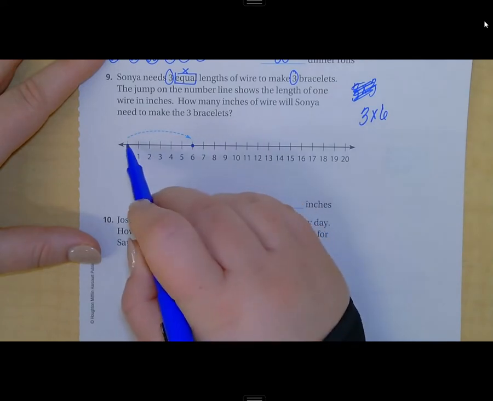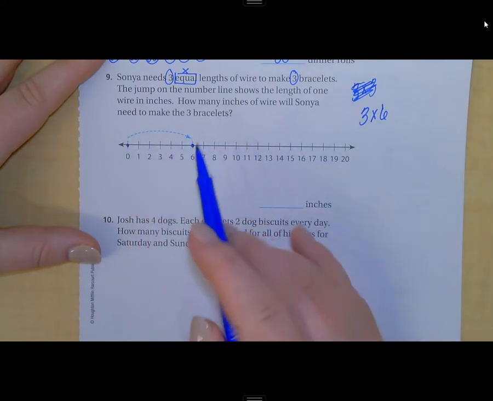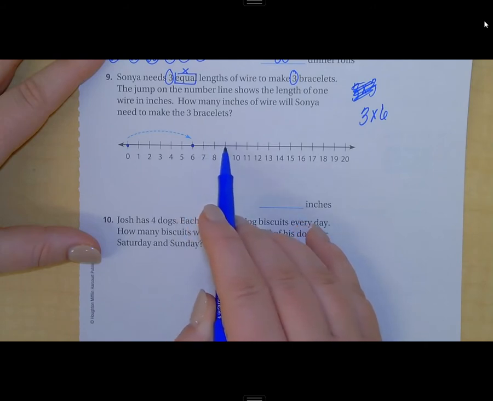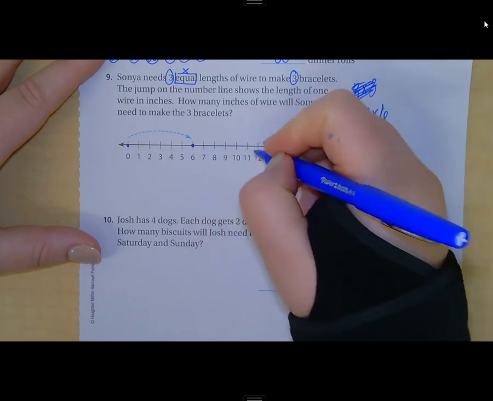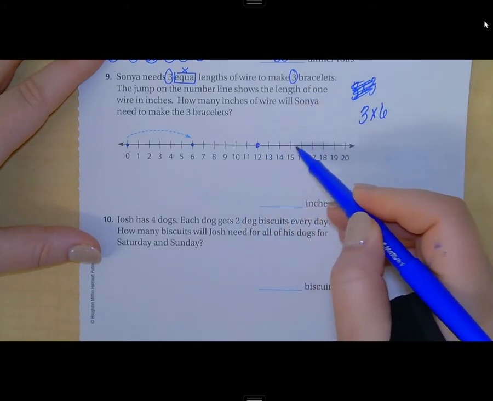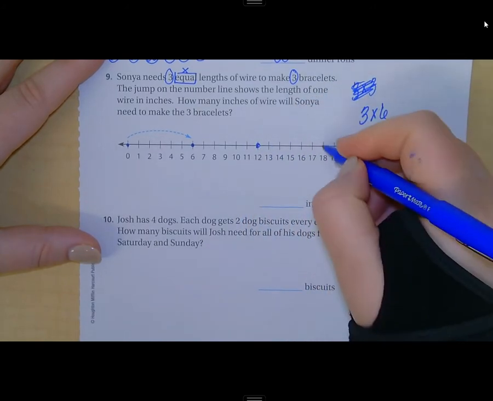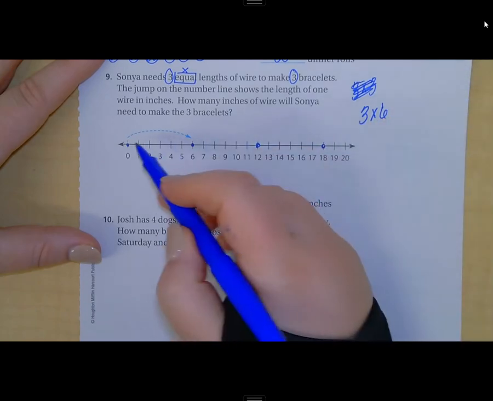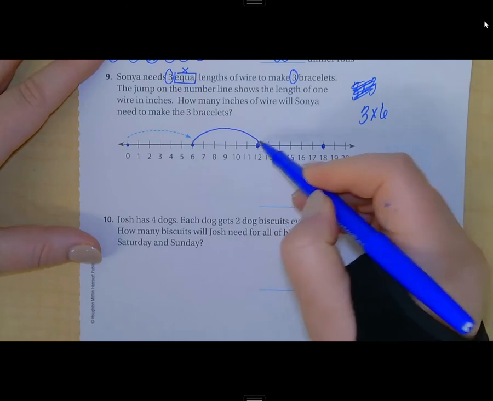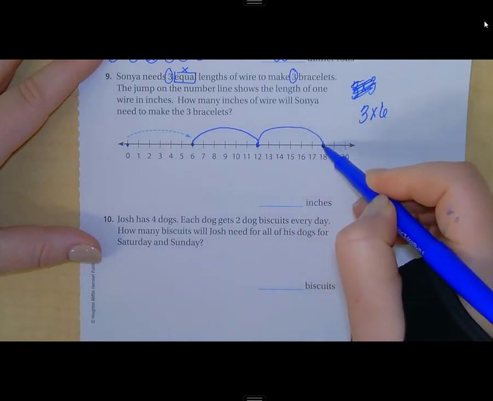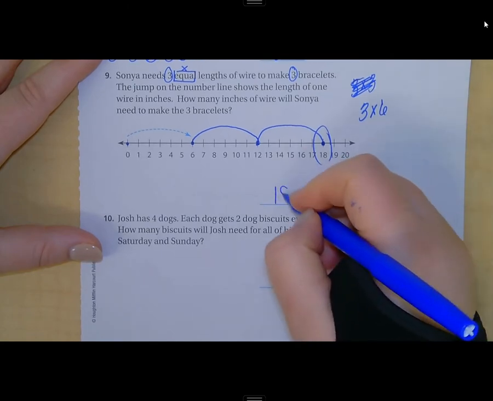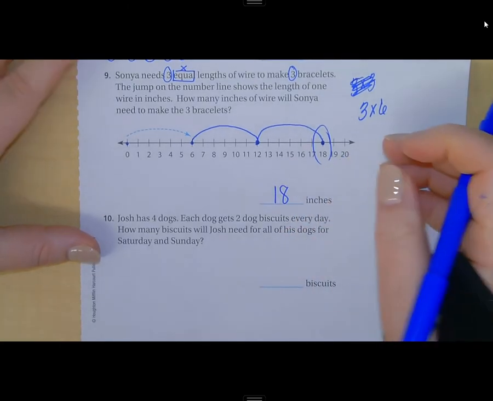So that means I'm going to have 3 jumps of 6. So let's draw our next lily pad so we can jump. 1, 2, 3, 4, 5, 6. Draw it. Keep going. 1, 2, 3, 4, 5, 6. Now I can draw my jumps. So I've got 1 jump, 2, and 3 jumps of 6. Where did I land? 18. So she needs 18 inches of wire.